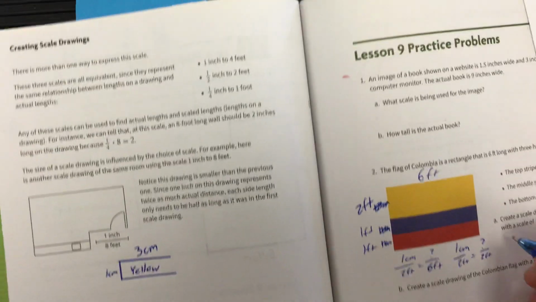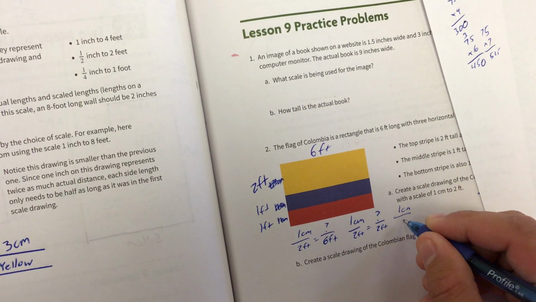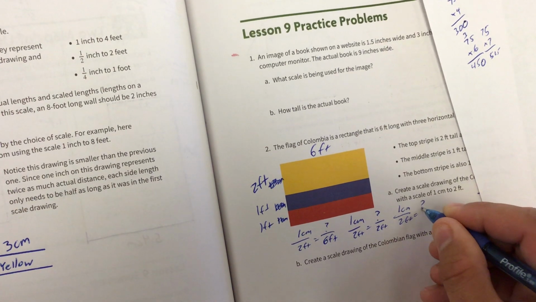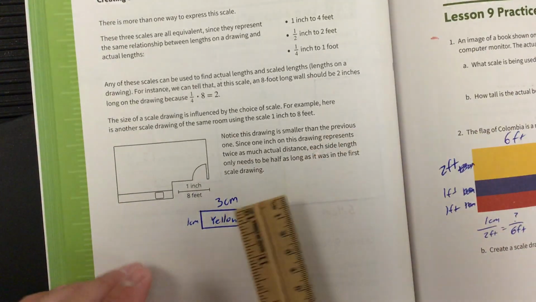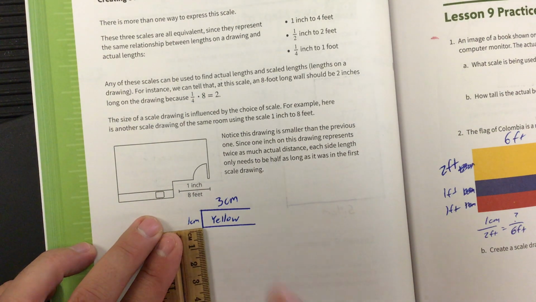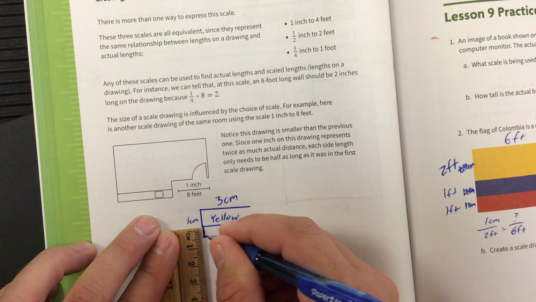Okay. Let's look at the blue and the red. If 1 centimeter equals 2 feet, how many centimeters equals 1 foot? Half. So both my blue and the red are 1/2 centimeter.